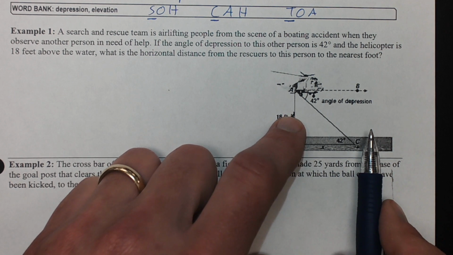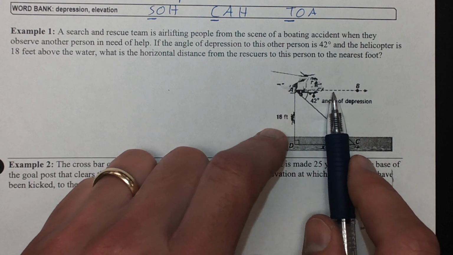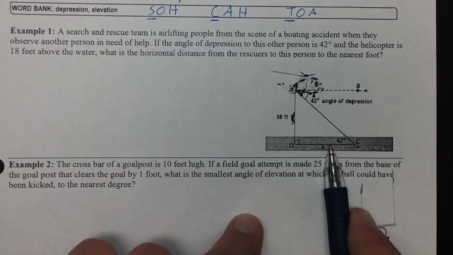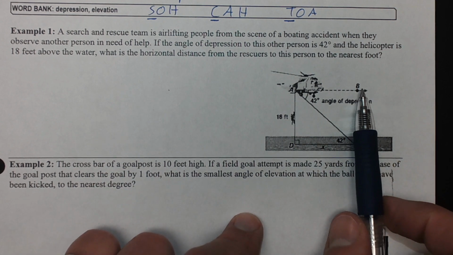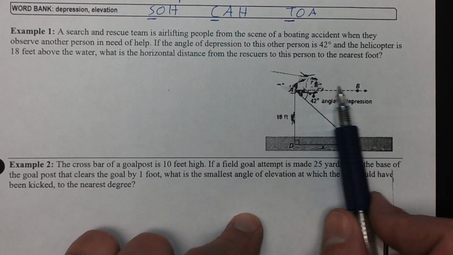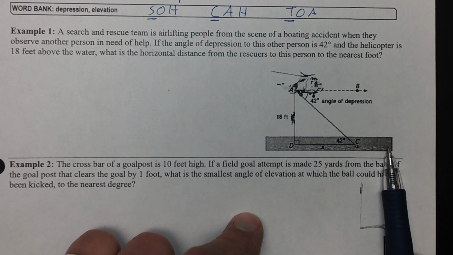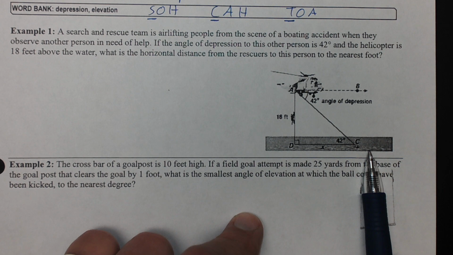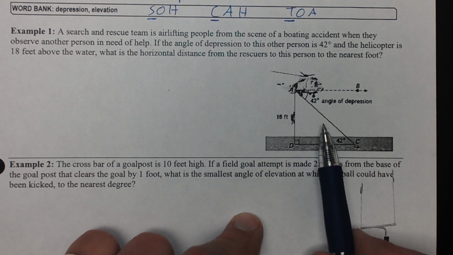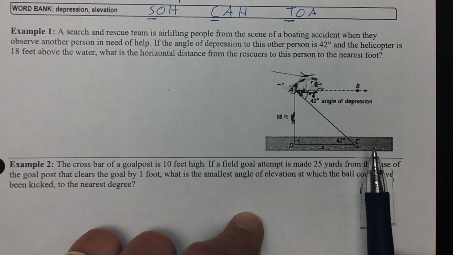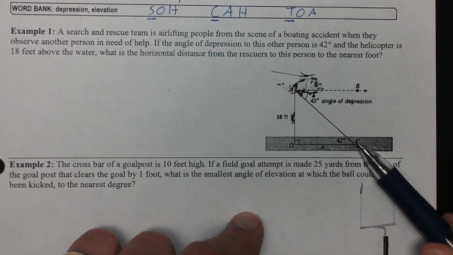But what you really need to know is that you already had a horizontal here on the surface of the ocean. So whenever you have an angle of depression, you're going to have two horizontals, one up high where you're looking from, and one down low, which is where you're looking towards. And since you have two different parallel horizontals, you end up getting parallel lines cut by this transversal.